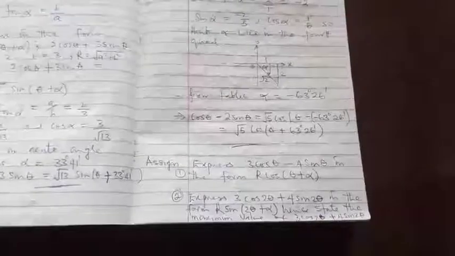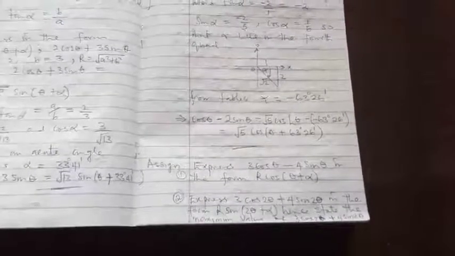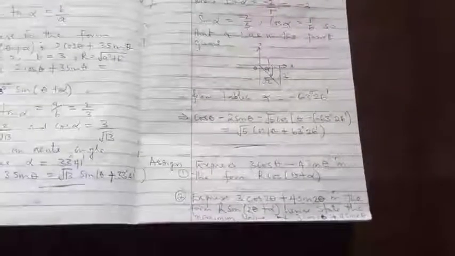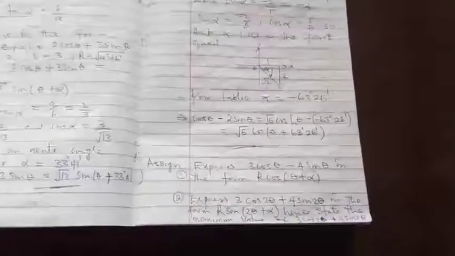So these two can be taken as assignment. One, express 3 cos theta minus 4 sin theta in the form r cos of theta plus alpha. And two, express 3 cos 2 theta plus 4 sin 2 theta in the form r sin of 2 theta plus alpha, and state the maximum value of 3 cos 2 theta plus 4 sin 2 theta. Now let's look at the next page, which is page 40.